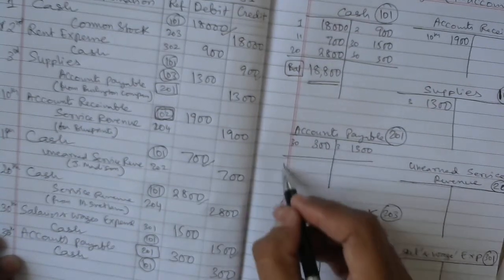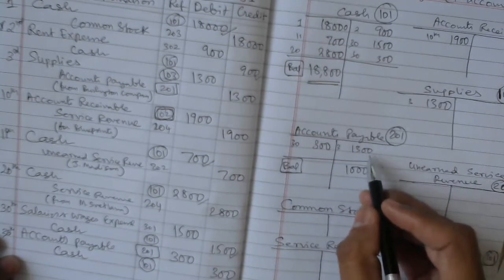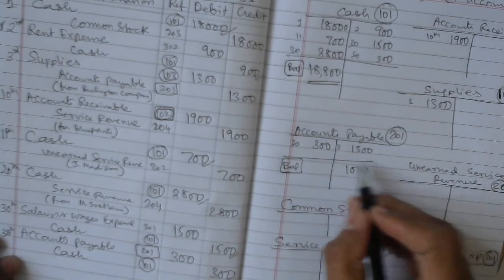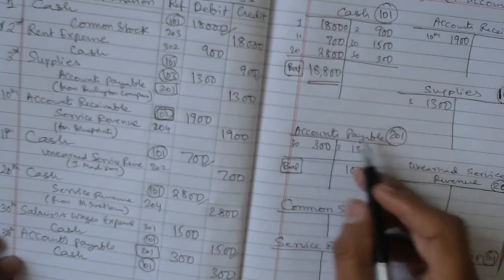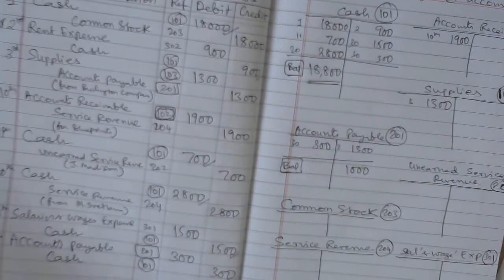So what is the balance? Balance is 1000 because 1300 minus 300 is 1000. So it's a credit balance. Accounts payable is a liability. Liability will have a credit balance.